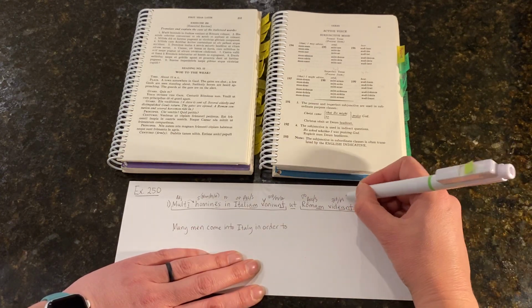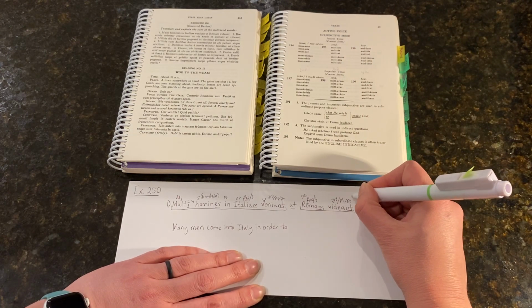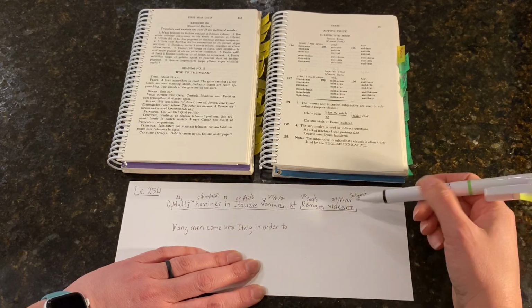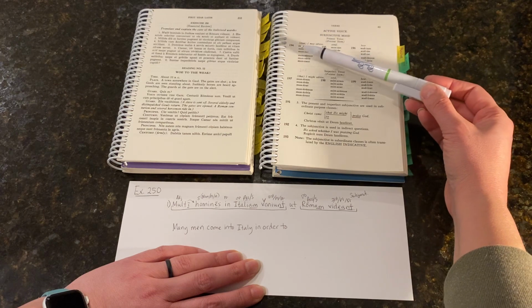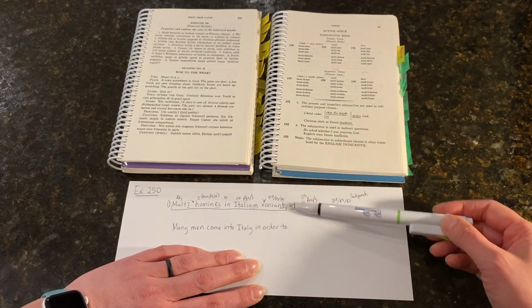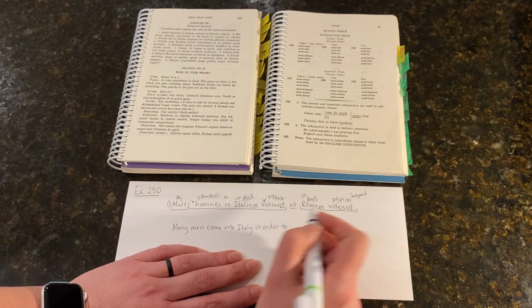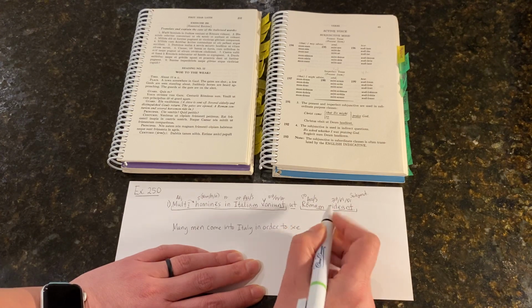Okay, so this is present, but it's subjunctive, which means that we might translate that as like that I may, or that they may, in order to, kind of goes with that ut statement. To see, right? In order to see Rome.